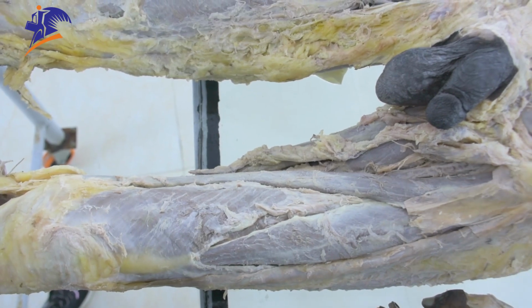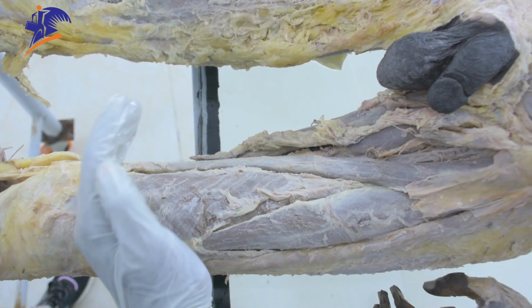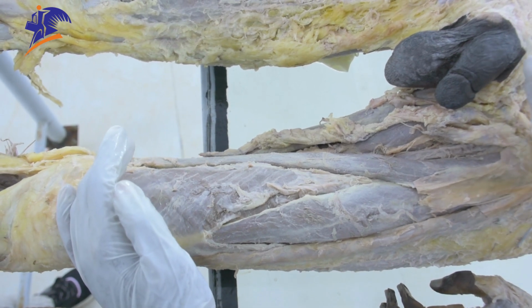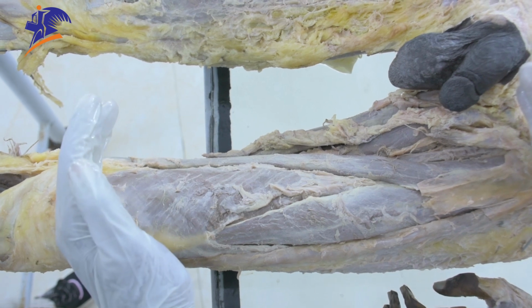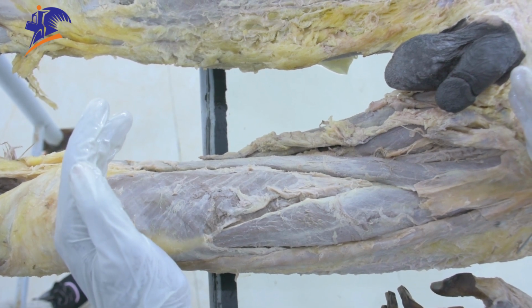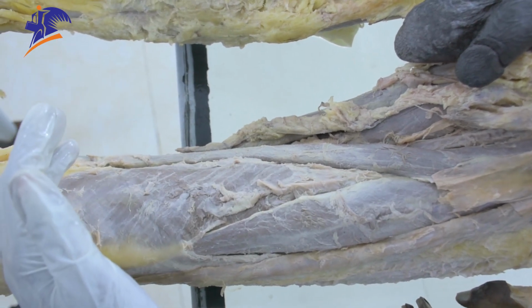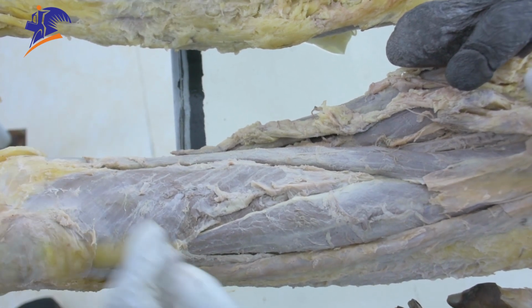Okay, let's talk about the thigh region. As we mentioned previously, the thigh region extends from the hip joint superiorly to the knee joint inferiorly. And as we mentioned, the bone located in the thigh is the femur, the longest, heaviest, and strongest bone in the body.